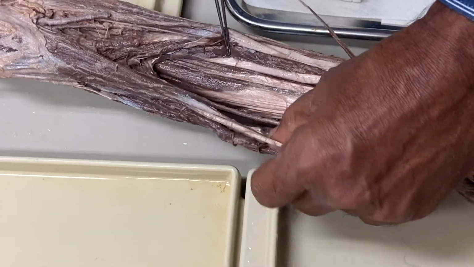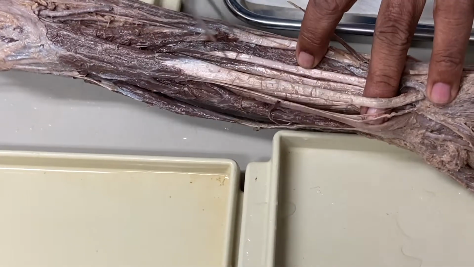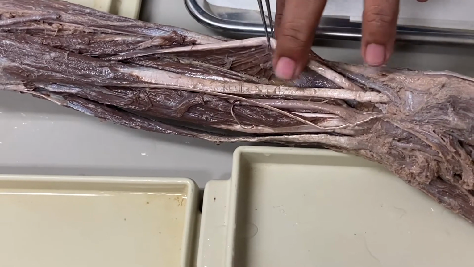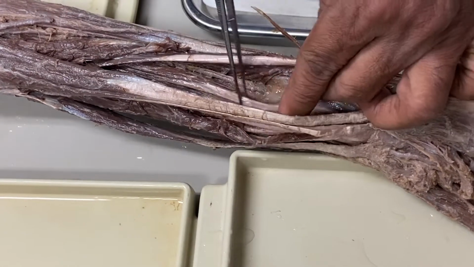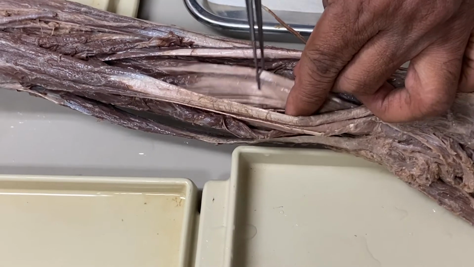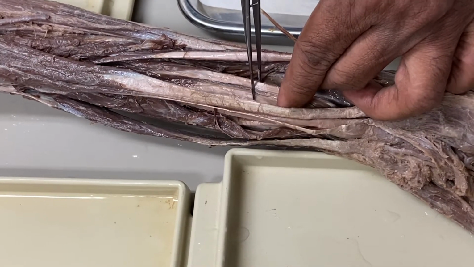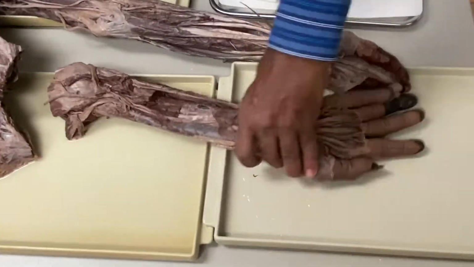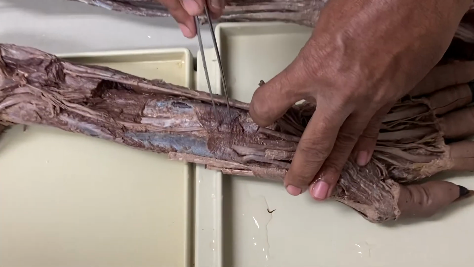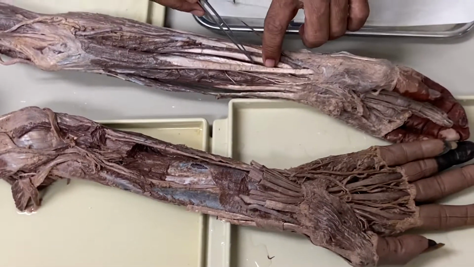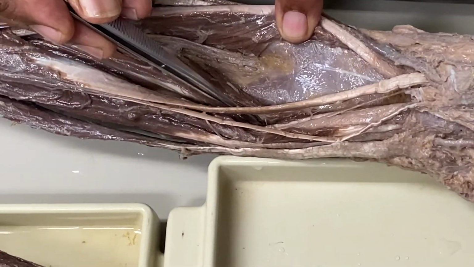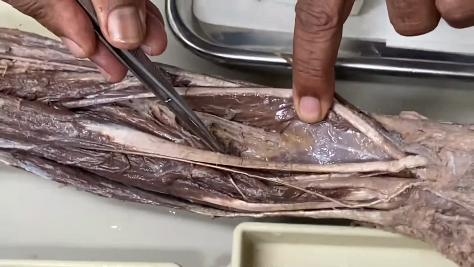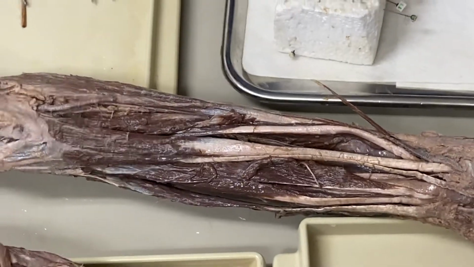Okay, deep muscles: flexor pollicis longus, flexor digitorum profundus, and pronator quadratus. Here also you can see pronator quadratus. Can you see that? That's the pronator quadratus. This one, it is covered by membrane. Okay. Now what is the nerve supply of these muscles?